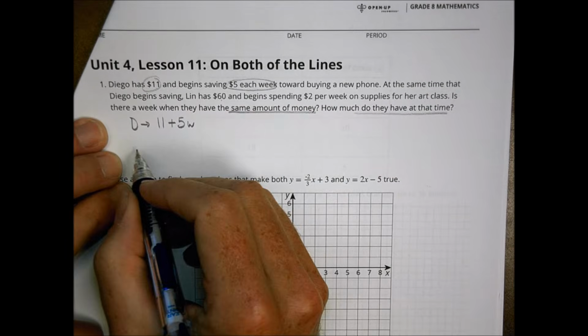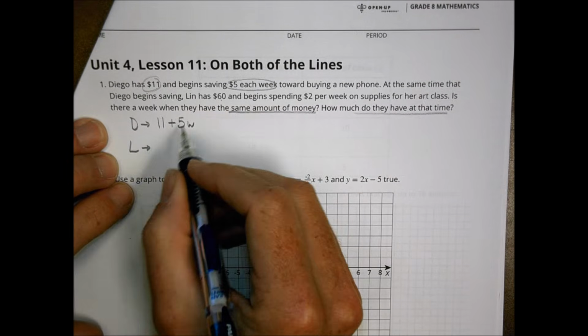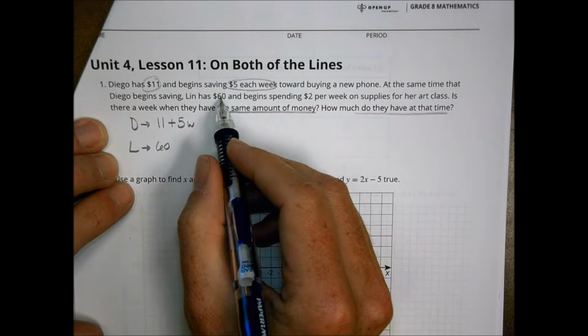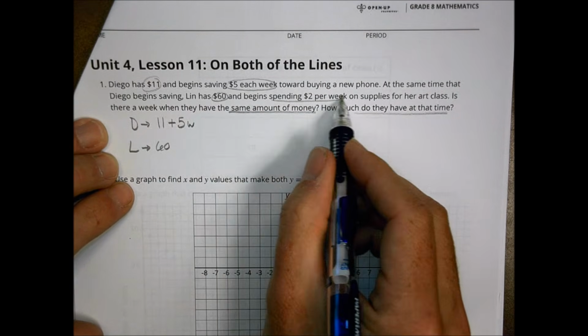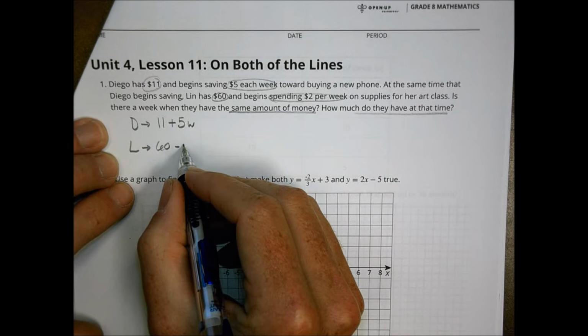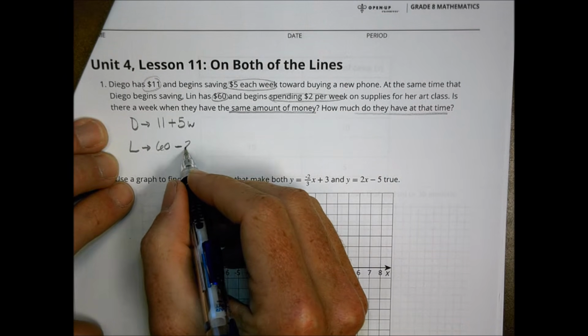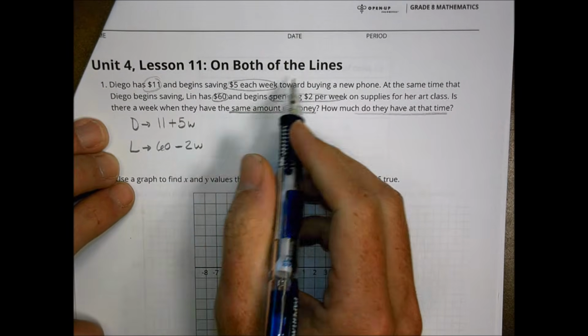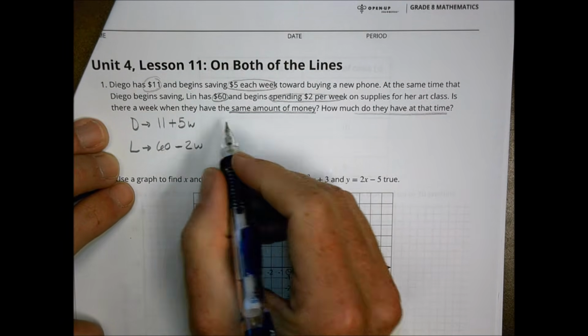For Lynn, she has $60 to start with, right? And then Lynn has her 60 and she's spending $2 per week. So we're going to be decreasing that $60 value by $2 every week.